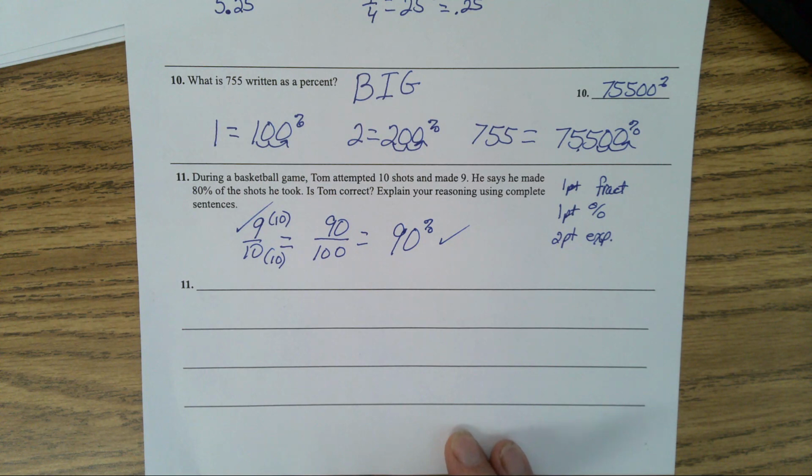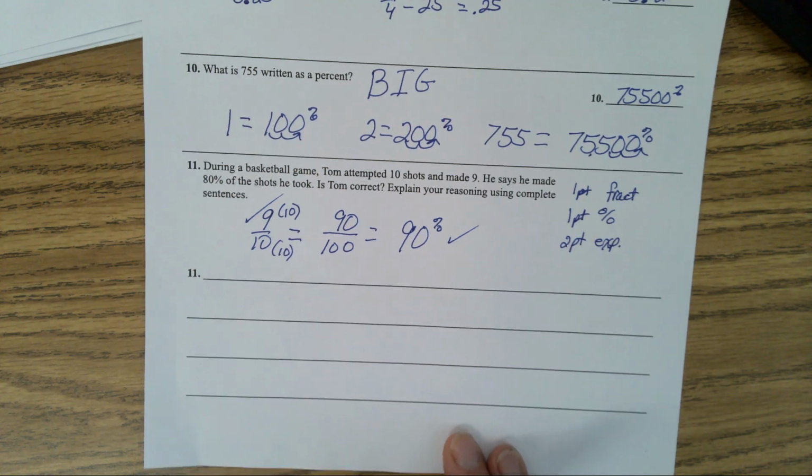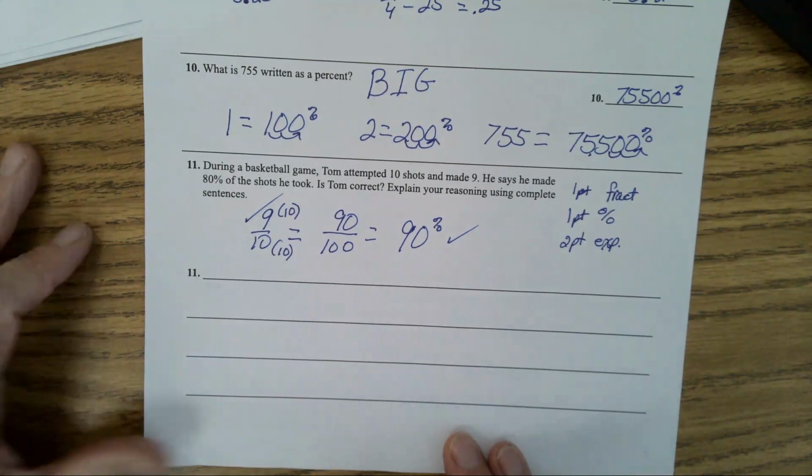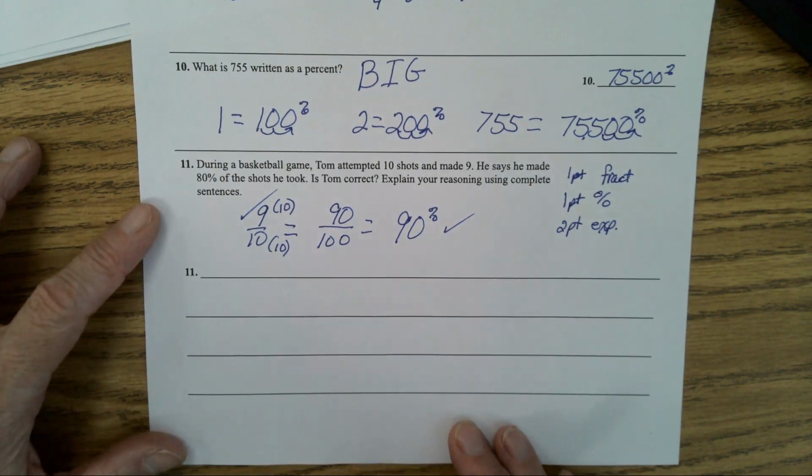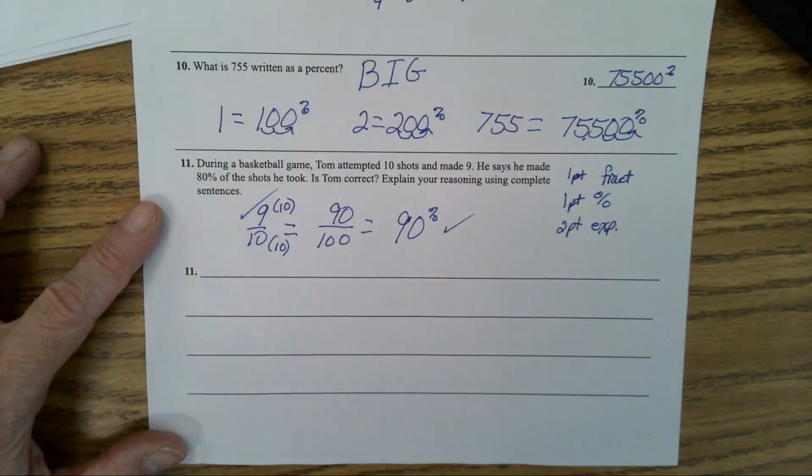Is Tom correct? What do you think? On this one, it's really no, but some of you would say yes, he made 80% and more.